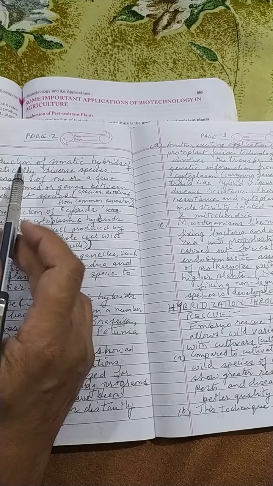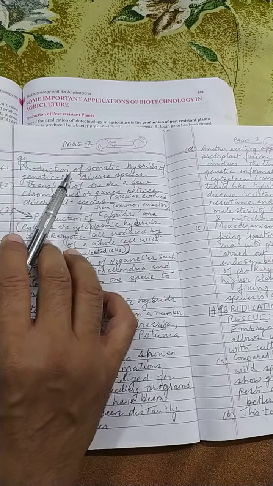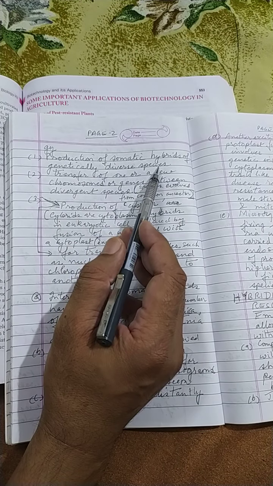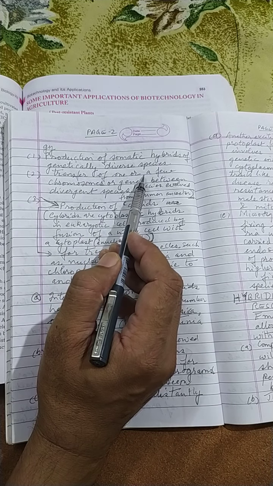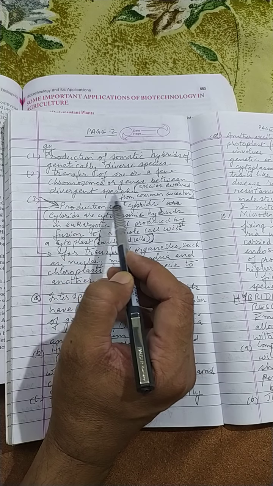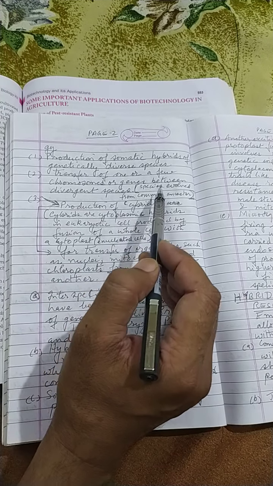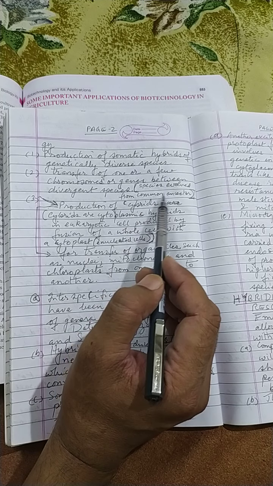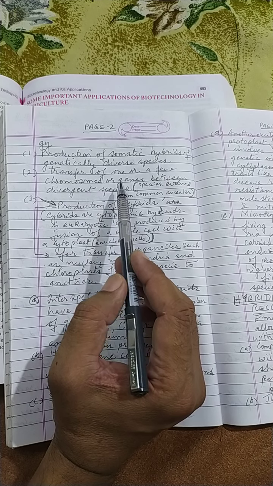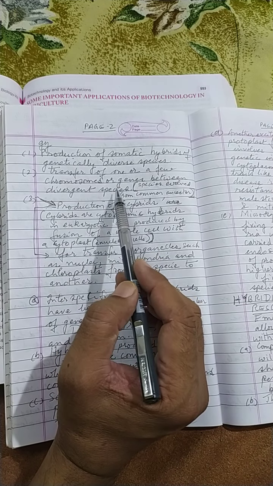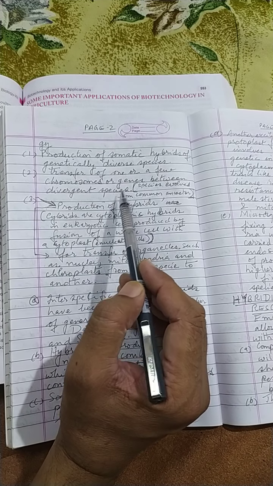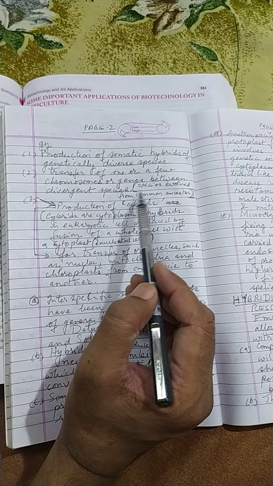First, the production of somatic hybrids of genetically diverse species, and transfer of one or a few chromosomes or genes between divergent species. The species evolved from a common ancestor are called divergent species. So protoplast fusion takes place between two divergent species also to produce a somatic hybrid.